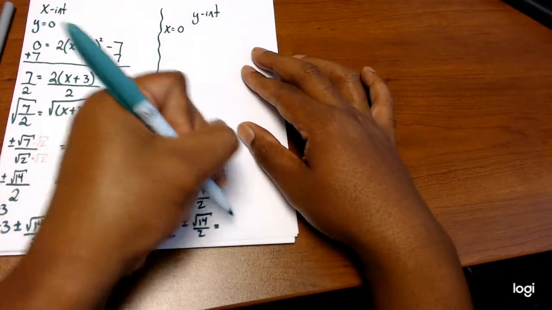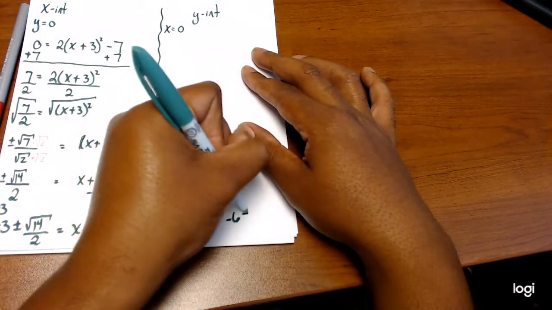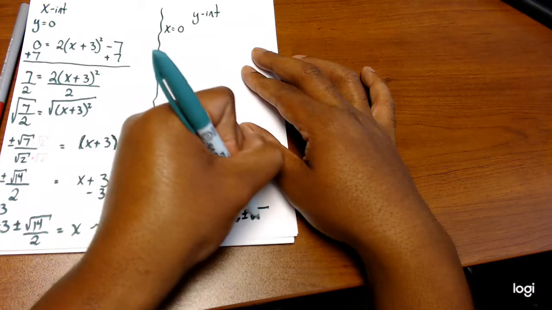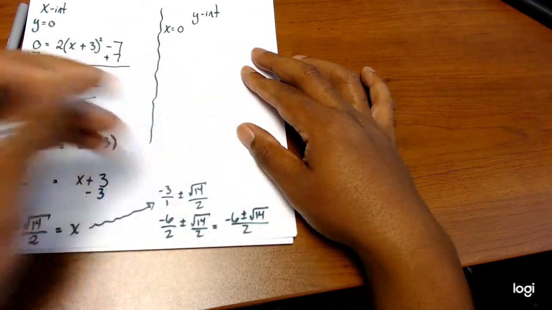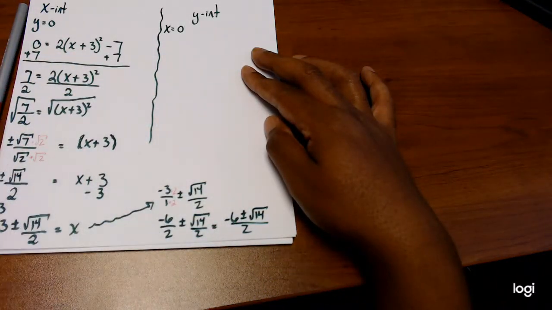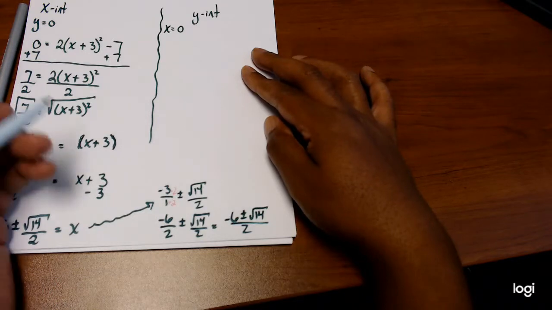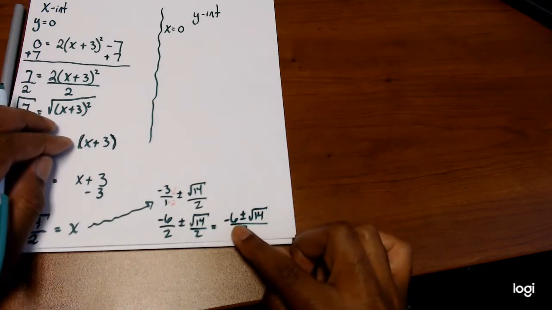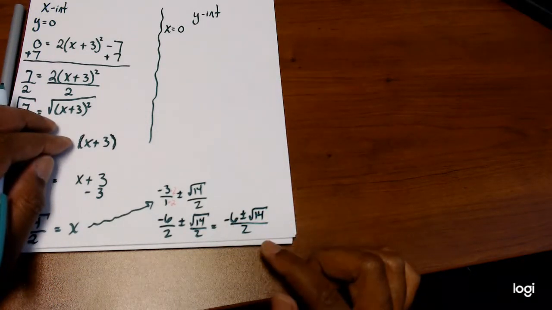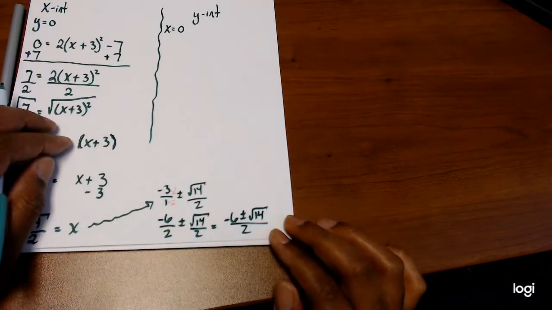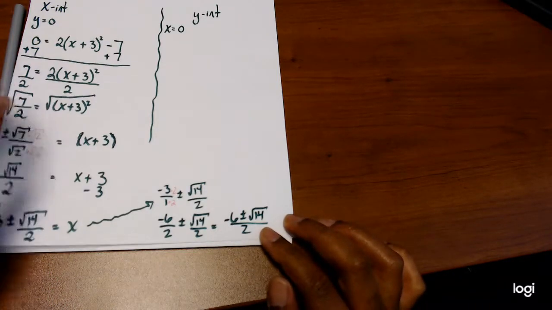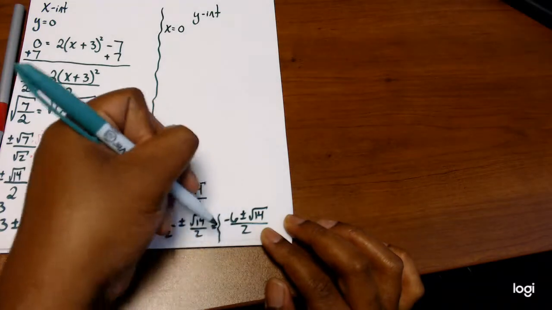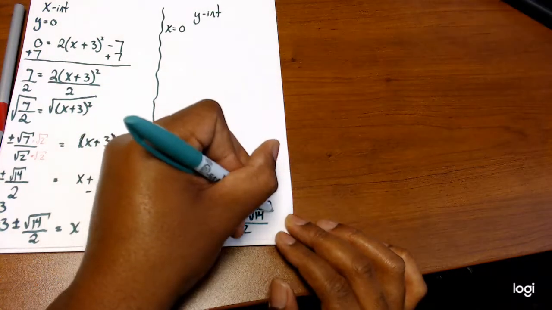And if you recall, this is the exact same as what we had on the previous page. Right, once we add the 2. So that's negative 6 plus or minus the square root of 14 all over 2. And remember, that's negative 6 plus square root of 14 over 2, and negative 6 minus square root of 14 all over 2. So these are our two x-intercepts.